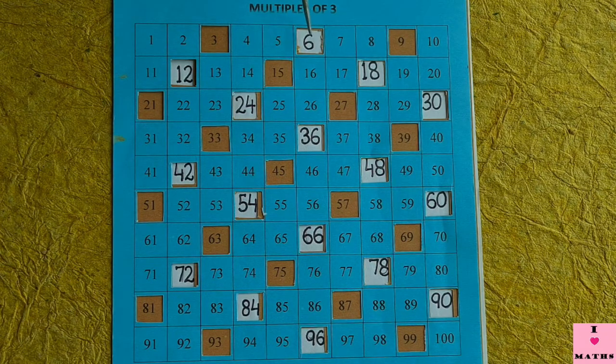So see, these are the multiples of 6. 6 ones are 6, 6 twos are 12, 6 threes are 18, 6 fours are 24, 6 fives are 30, 6 sixes are 36, 6 sevens are 42, 6 eights are 48, 6 nines are 54, 6 tens are 60, 6 elevens are 66, and so on.